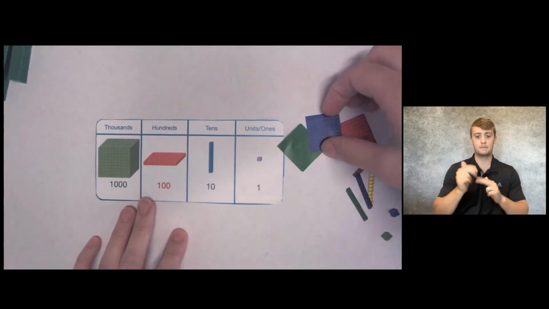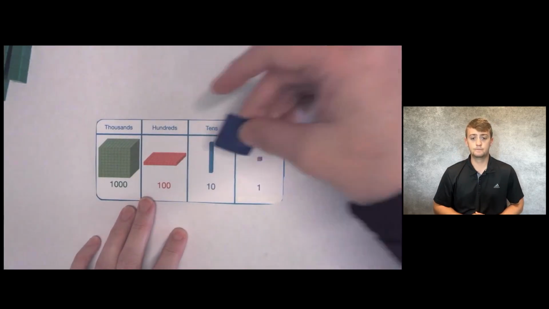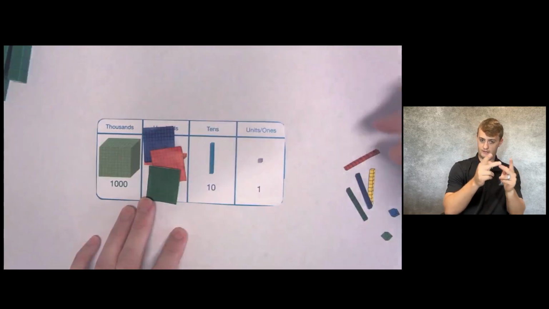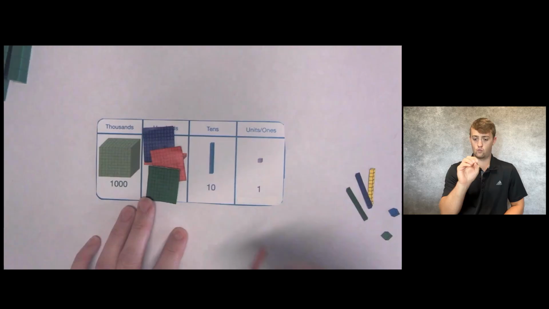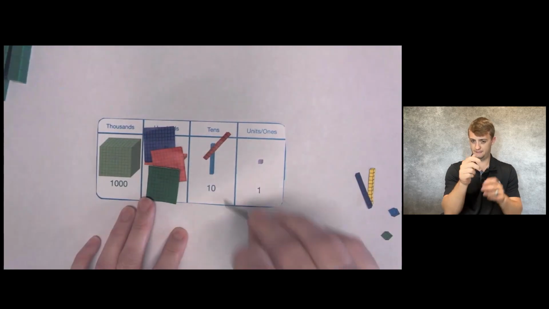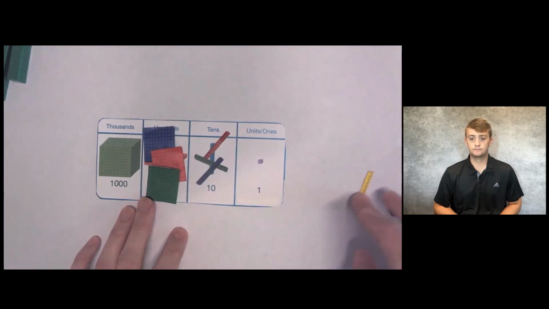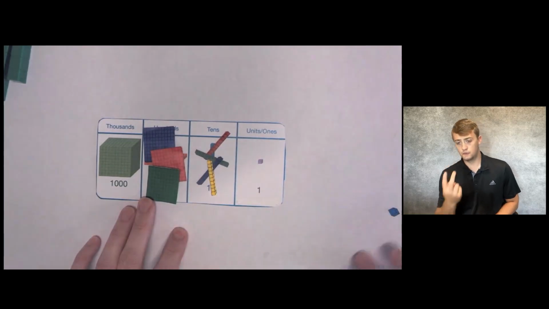Now that we've got our materials ready, let's dive into building numbers with our Base 10 tools, no matter what they are made of. Let's build the number 342. We place 3 flats in the hundreds column, 4 rods in the tens column, and 2 units in the ones column.